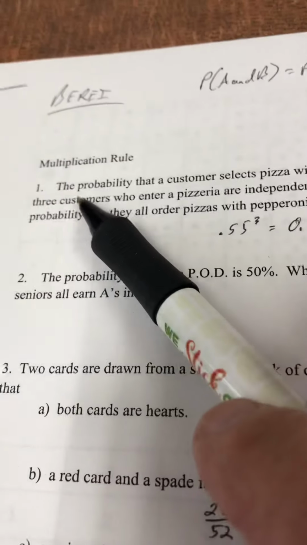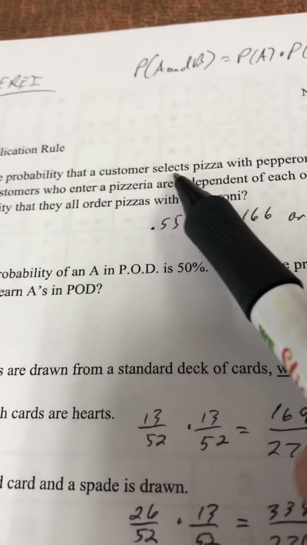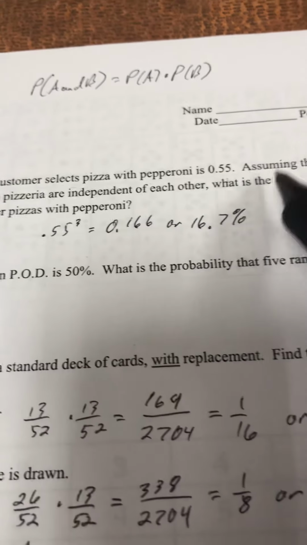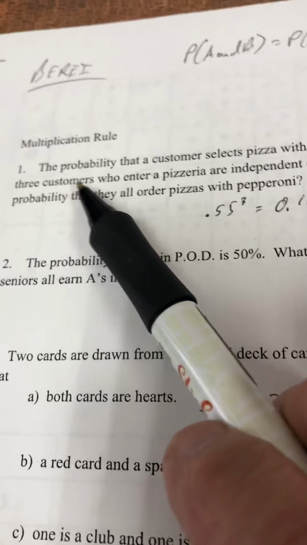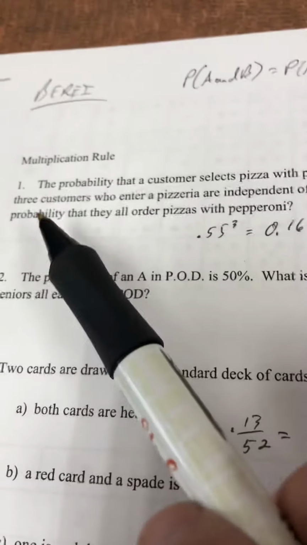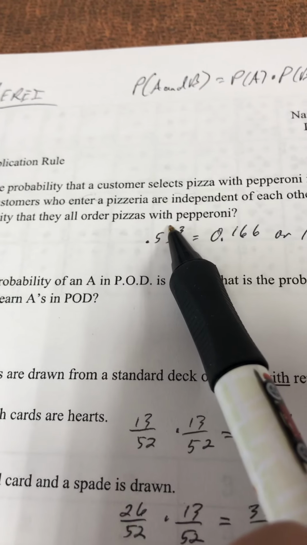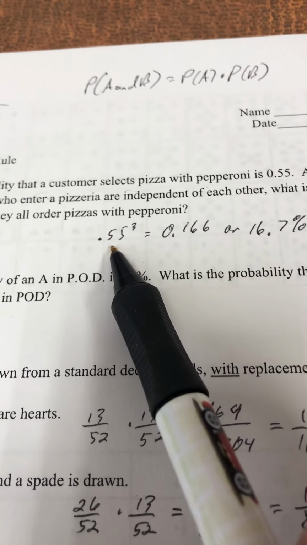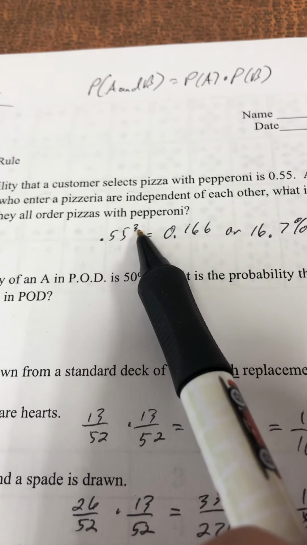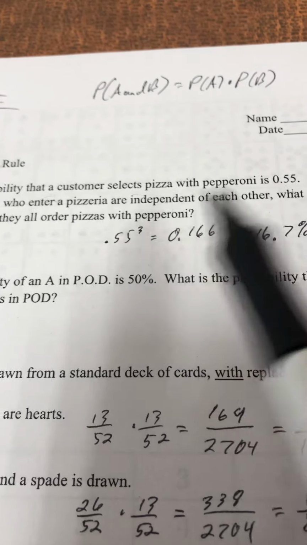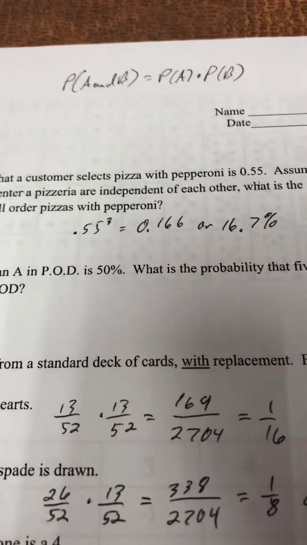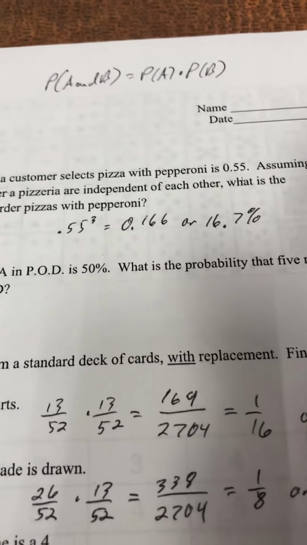So take a look at number 1. The probability that a customer selects pizza with pepperoni is 55%. That's as a decimal. Assuming that 3 customers who enter a pizzeria are independent of each other, what is the probability that they all order pizzas with pepperoni? Well, this would be 55% times itself 3 times. So 55% to the third power, or 0.55 to the third power, which ends up being 0.166 or 16.7% that all 3 will order a pepperoni pizza.